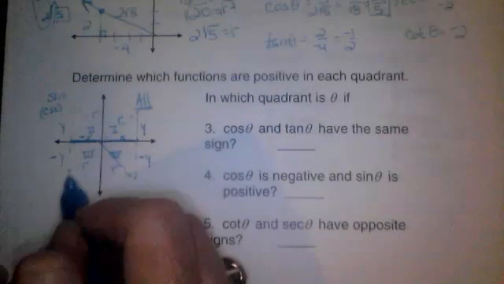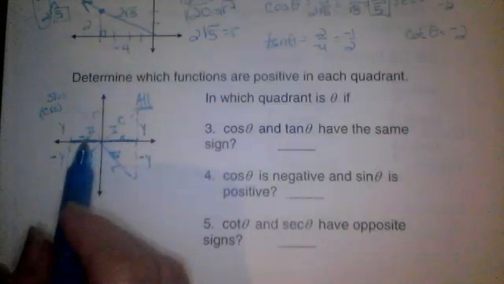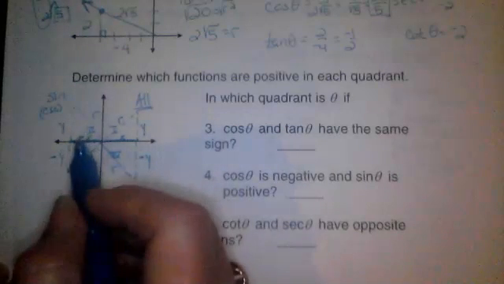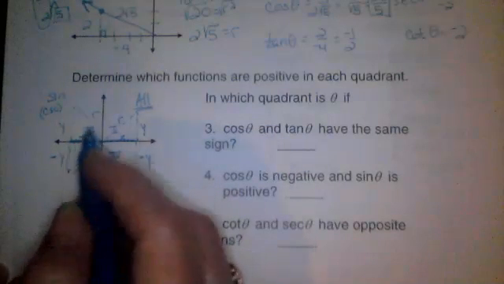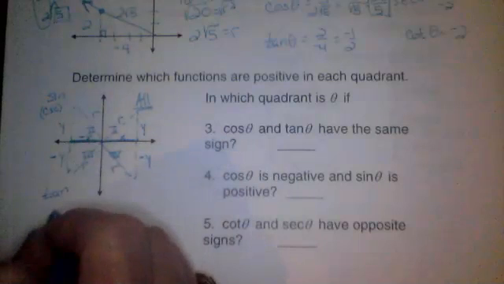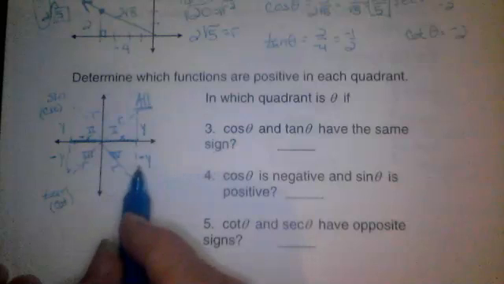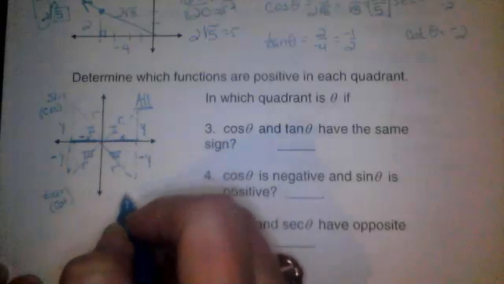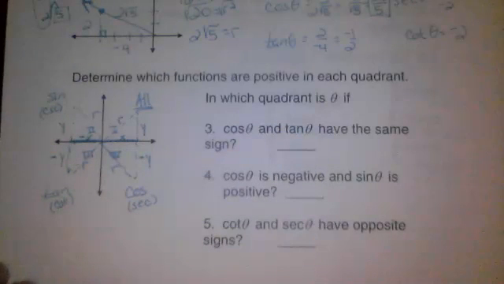And then down here in this quadrant, anything that has to do with x is going to be negative. Anything that has to do with y over r is going to be negative. But if I were to combine y over x or x over y, that would be positive, and so tangent ends up being positive, and its reciprocal, cotangent. And over here, it's the y that's negative, so the only one that's going to be positive here is x over r, which is our cosine ratio, and its reciprocal, secant.